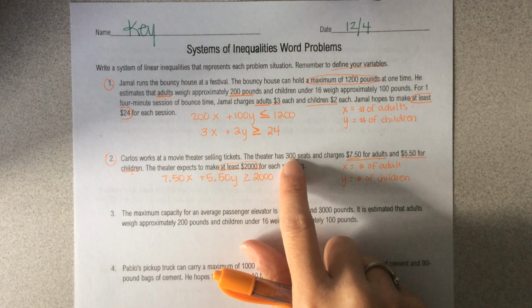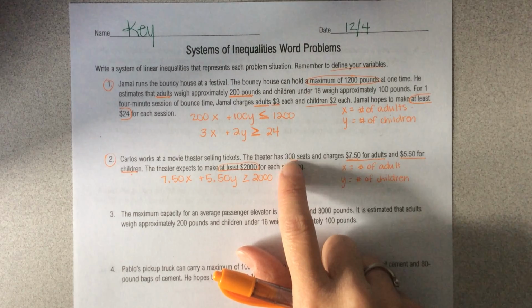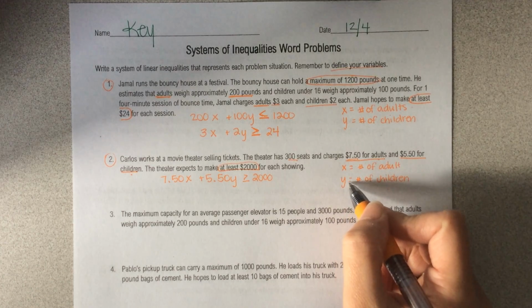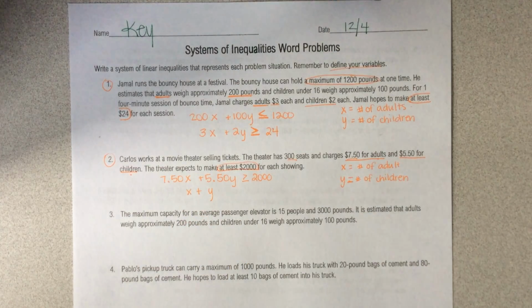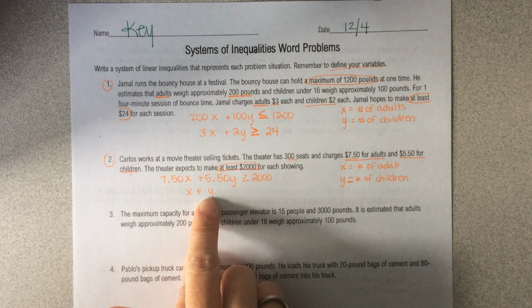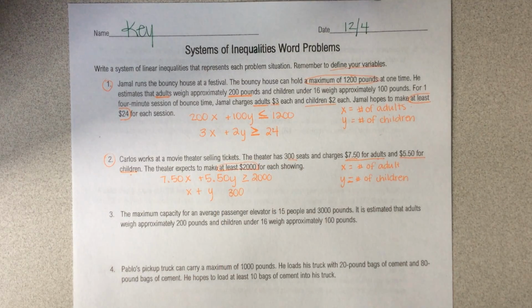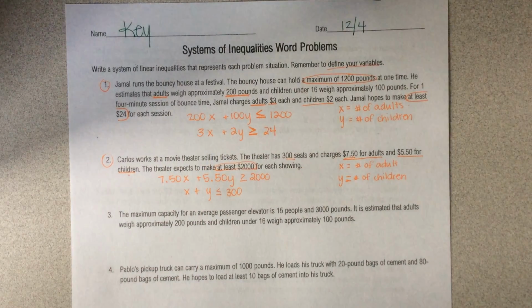Now, we have this other number, 300. We know that the theater has 300 seats, so they can't sell more than 300 tickets. So that means the total number of tickets that they sell cannot be more than 300, right? There's a maximum of 300. Well, that means the number of adult tickets plus the number of children tickets cannot be over 300. So this is just going to be X plus Y, right? The number of adult tickets plus the number of children tickets represents our total number of tickets, which cannot be more than 300. Well, cannot be more than is the same way as saying less than or equal to. So X plus Y is less than or equal to 300.